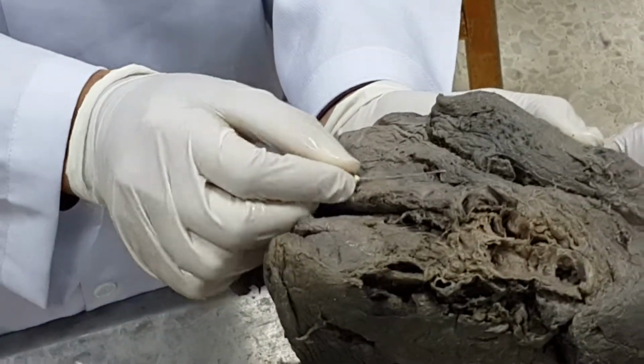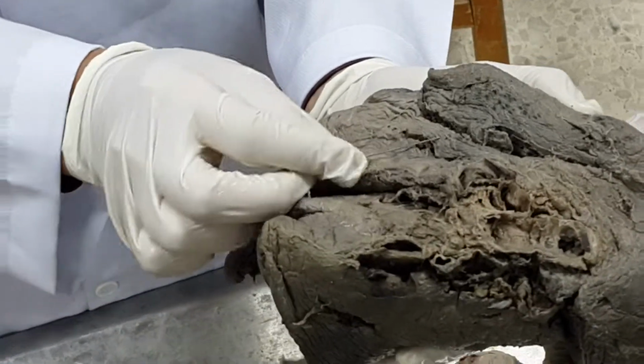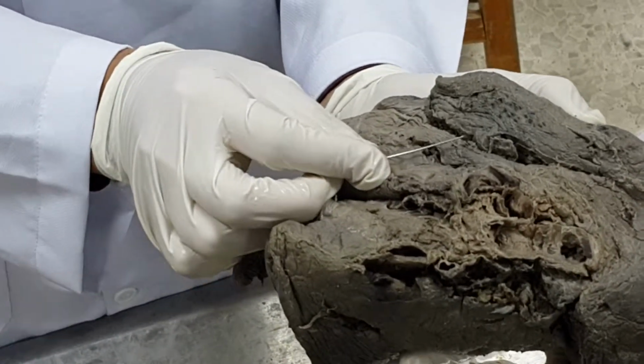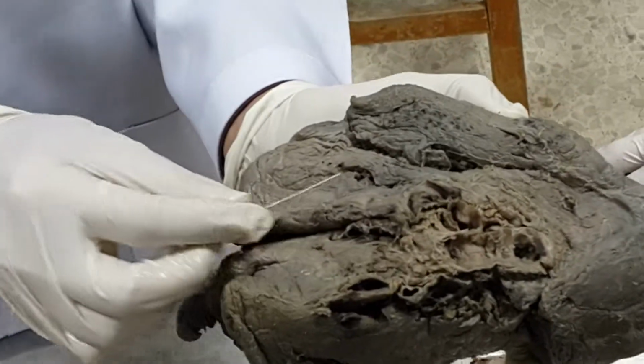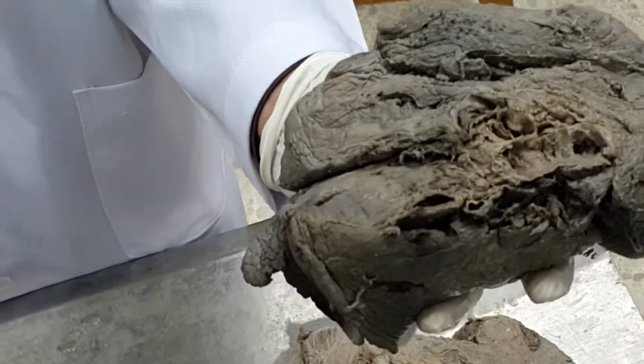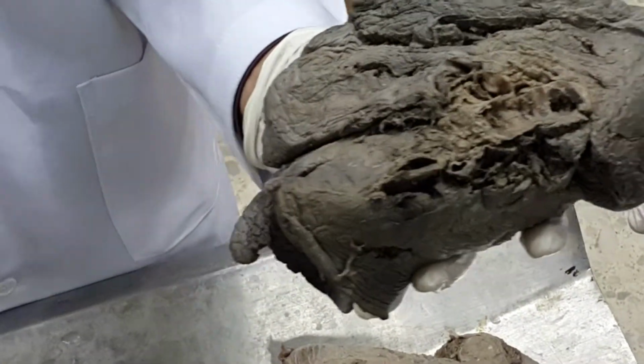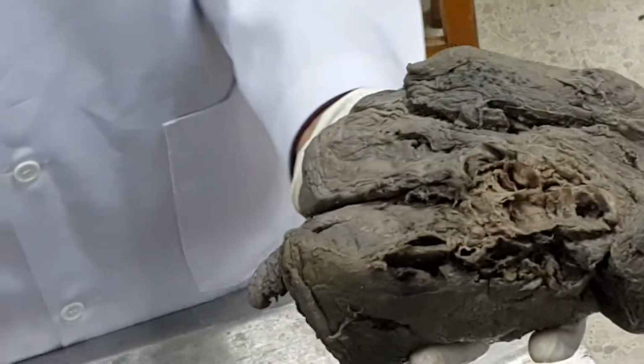And the inferior vena cava, when it enters the thorax from the abdomen for just 2 centimeters of length, it depresses or impresses the right lung over here before entering the right atrium.